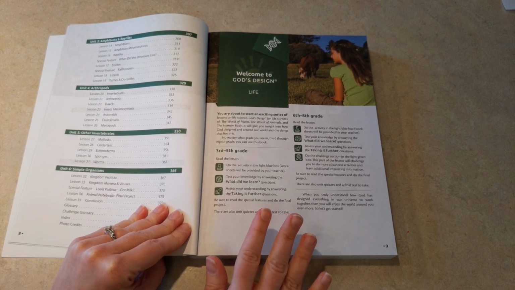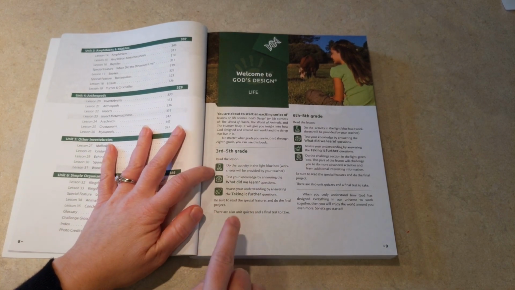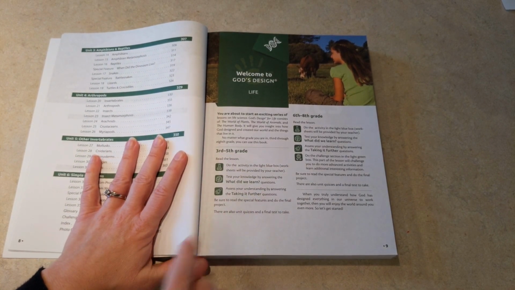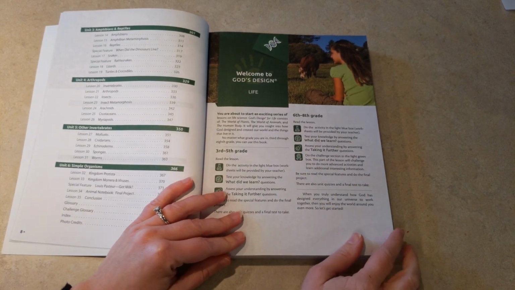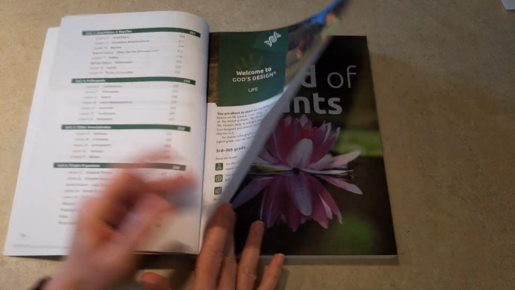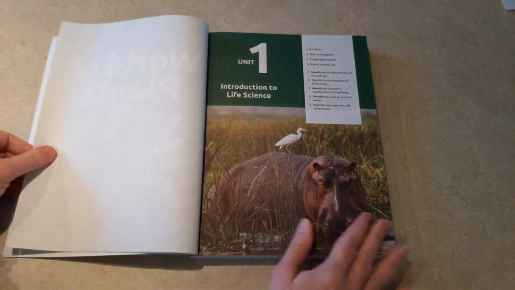For the purposes of this review, I will refer to the 3rd to 5th graders as the blue box kids because they do the activity in the blue box. And for the 6th to 8th graders, I will refer to them as the green box kids because they do the activities in the green box. So this is how this review is going to go.